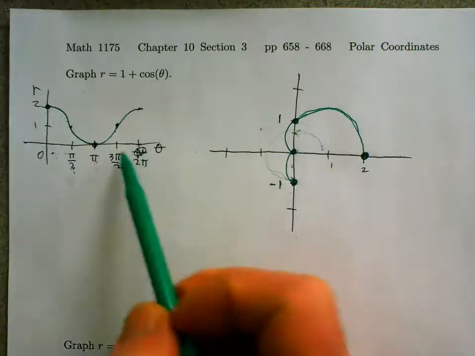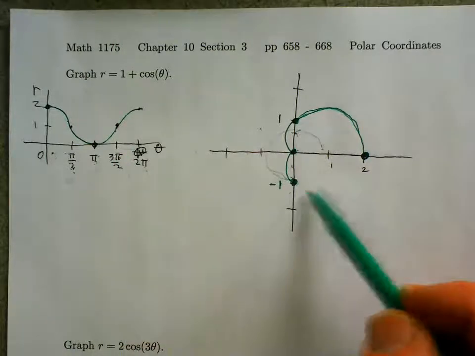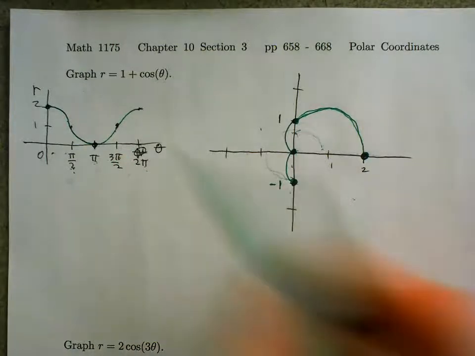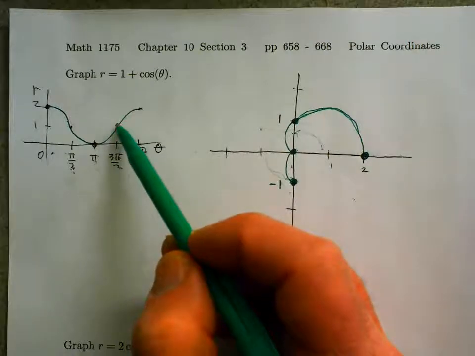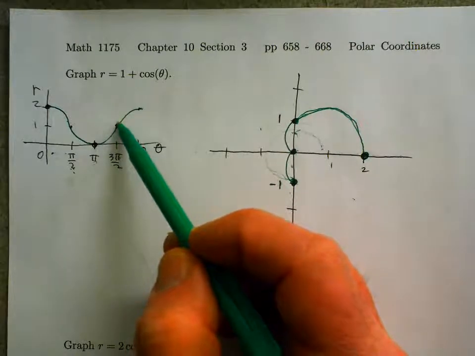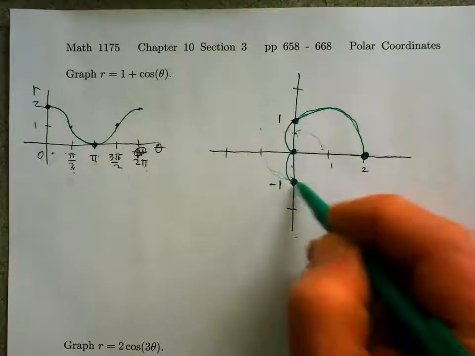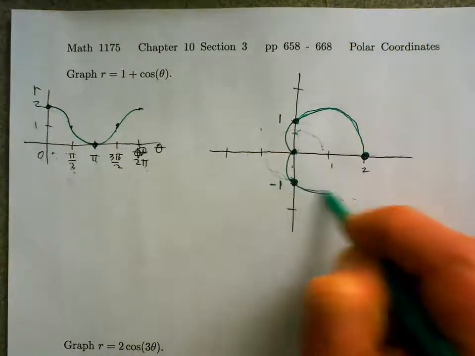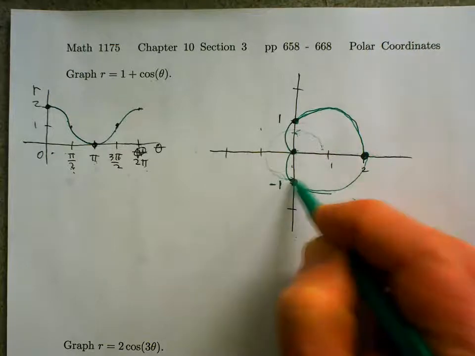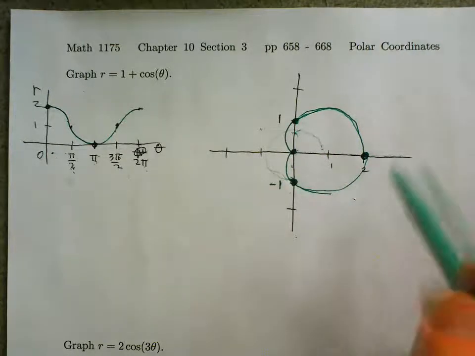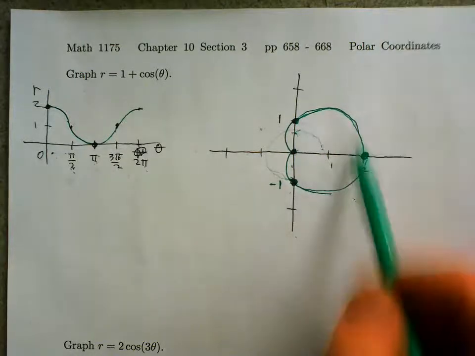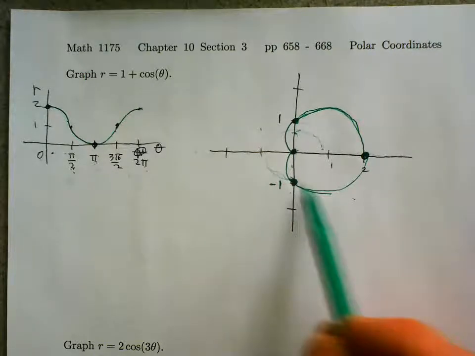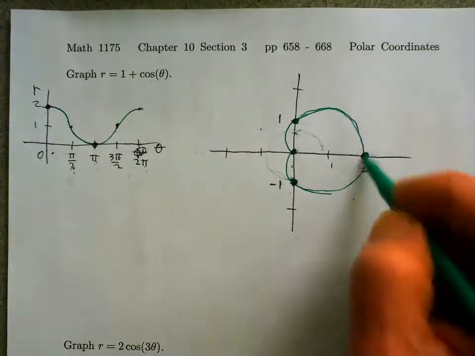Okay, then between 3 pi over 2 and 2 pi, we're in the 4th quadrant. And the r values increase from 1 to 2. So it's going to look something like this. The graph is supposed to be symmetric. My drawing doesn't look very symmetric.